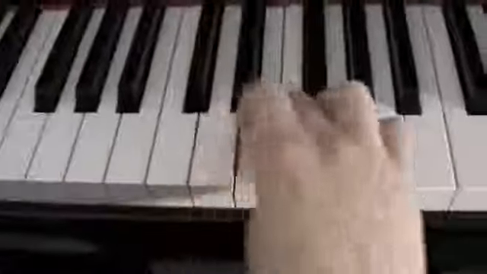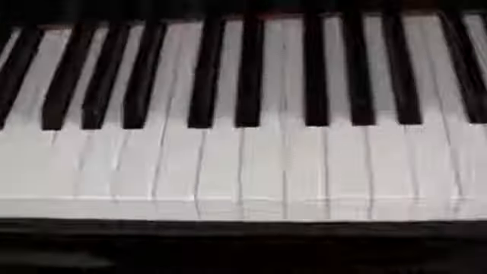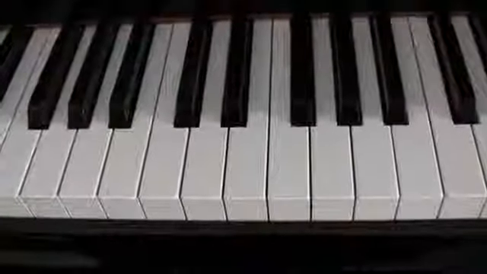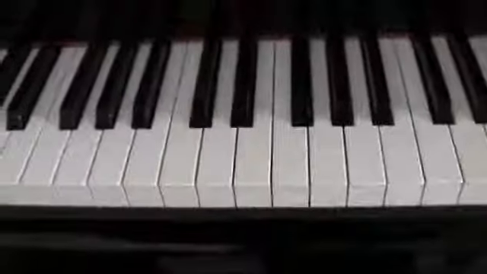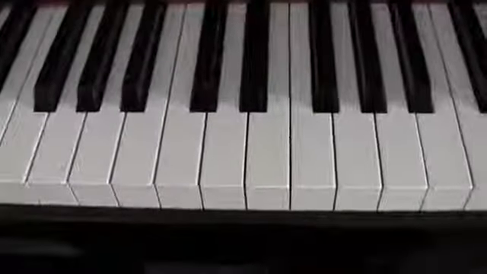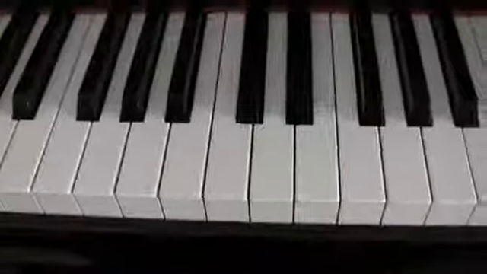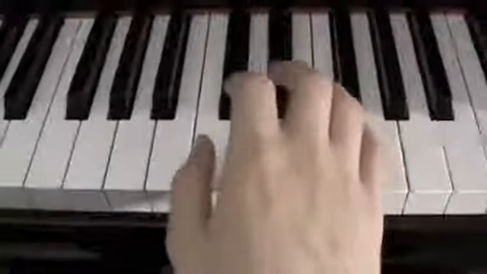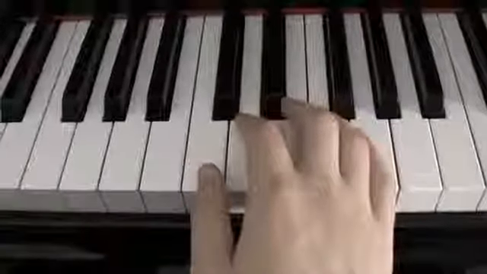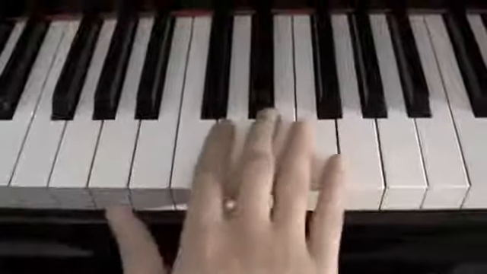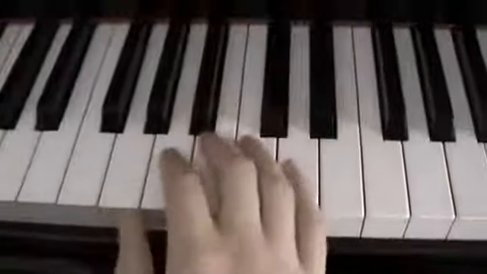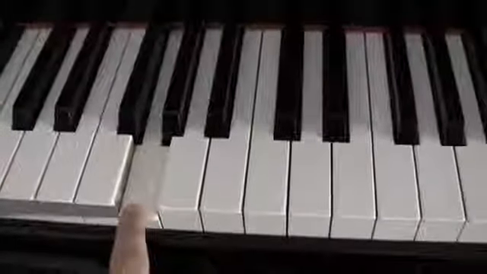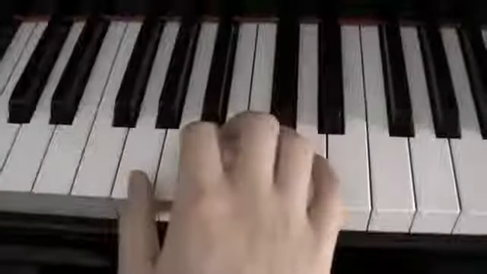Okay, so we're going to use that pattern to figure out a new scale. We're going to use the scale of G major. G major doesn't start on C, it starts on what note? Well, it's just G. So we look for the key of G, which is this key, and we're going to put our thumb there.